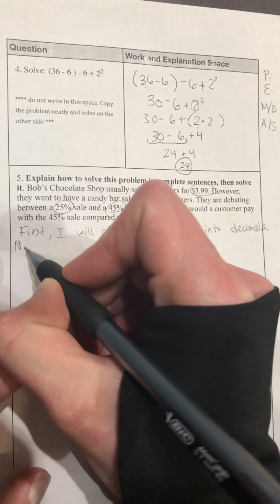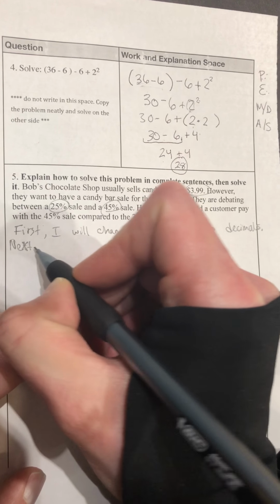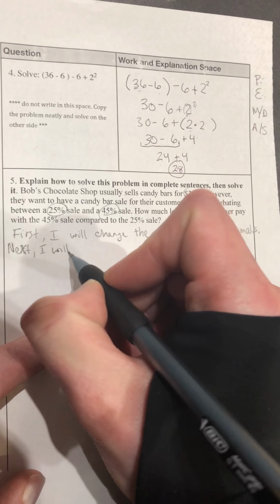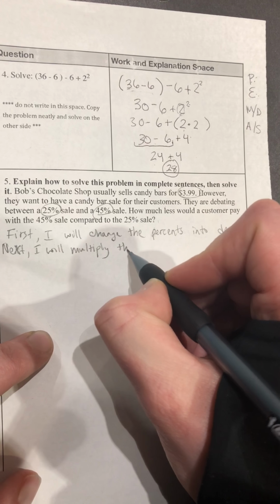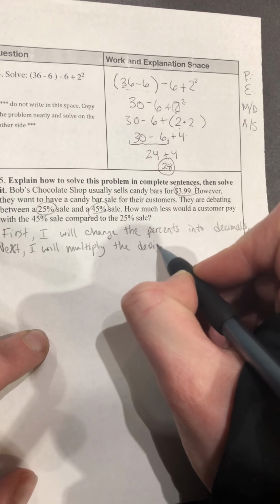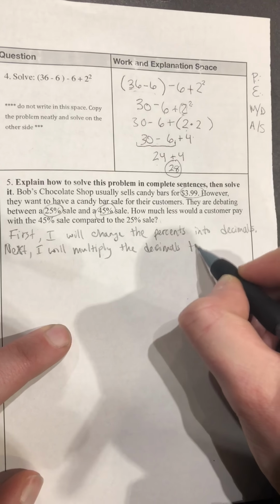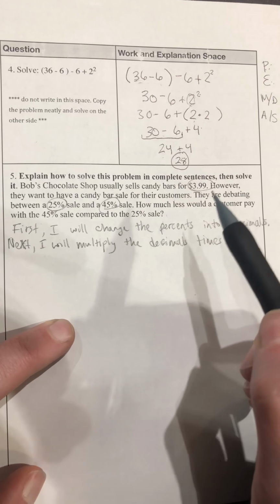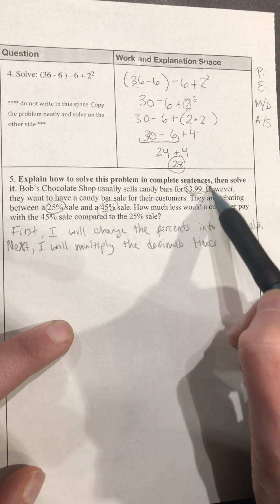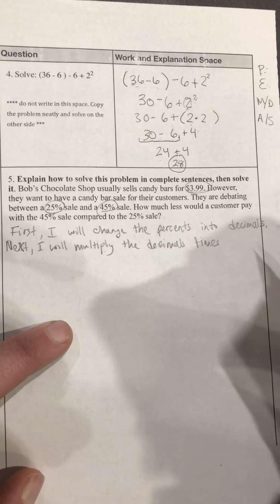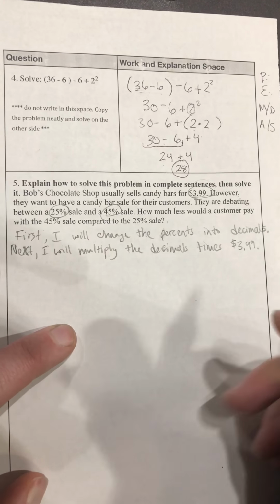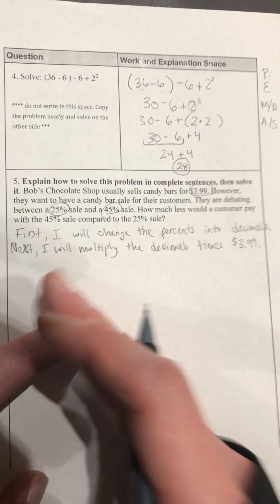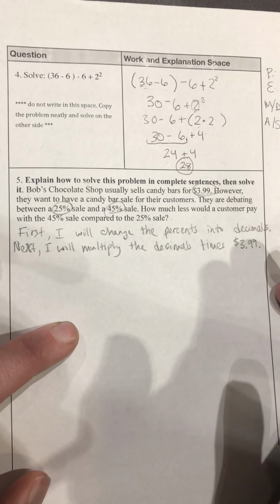So we'll say, next, I will multiply the decimals times, and what we're multiplying it by is the original price. So in this case, $3.99 is our original price. So times $3.99. And that will give us two separate numbers. We'll have the discount for 25% and we'll have the discount for 45%.